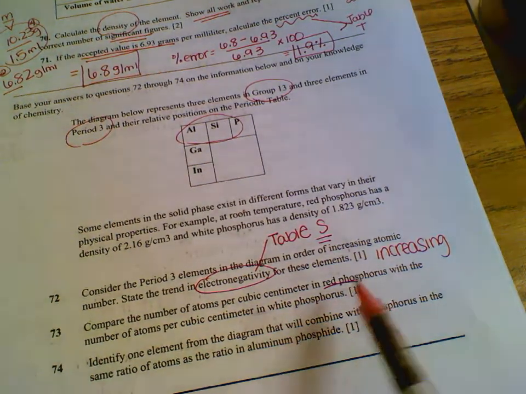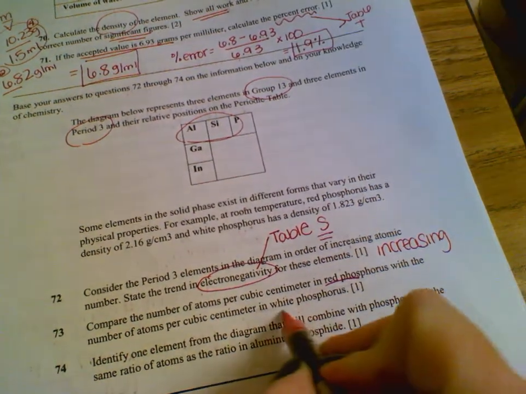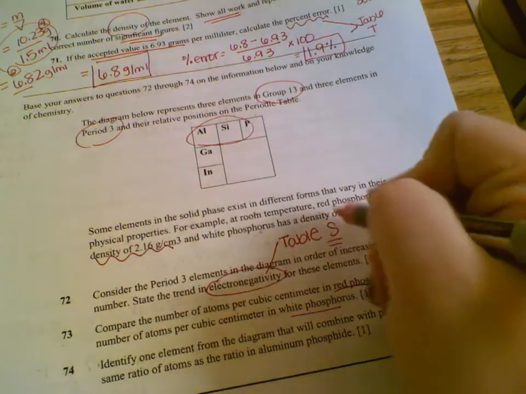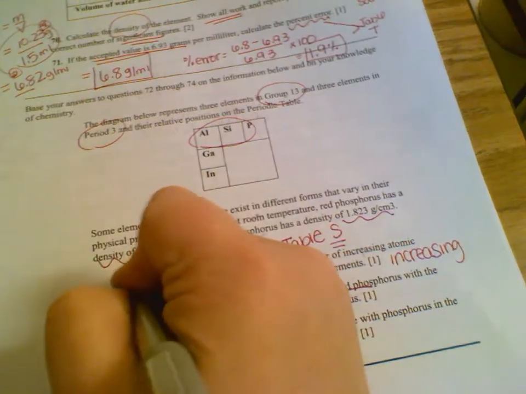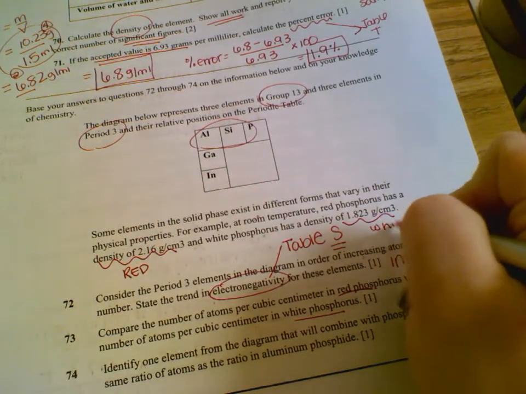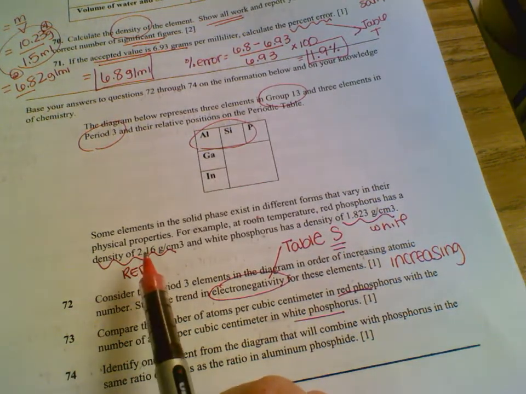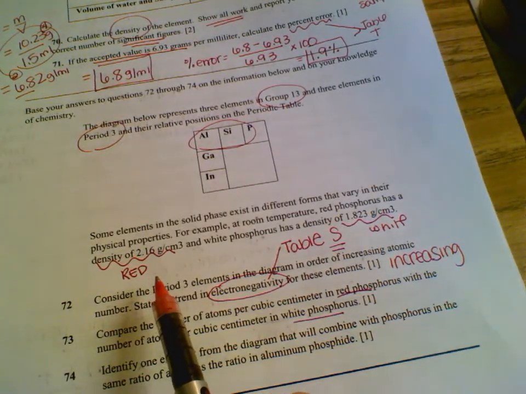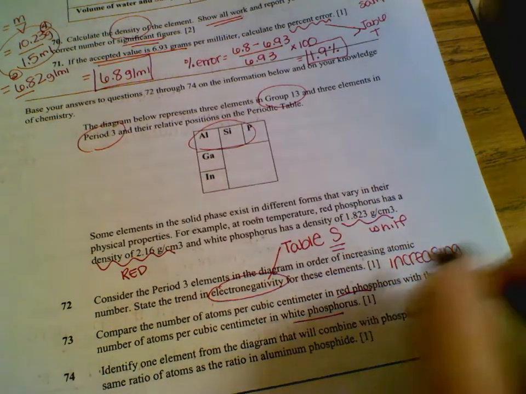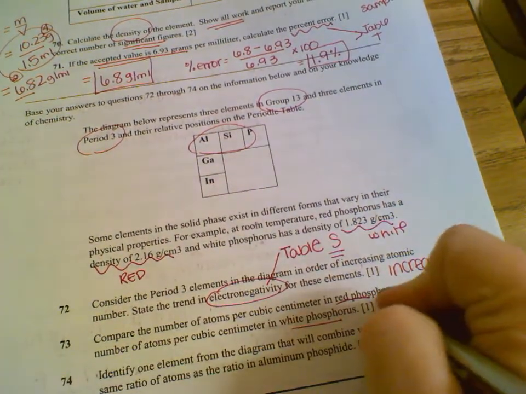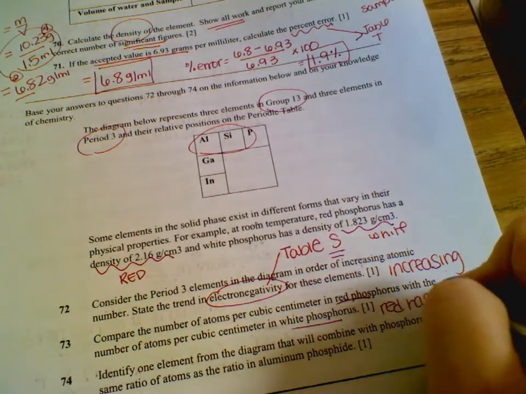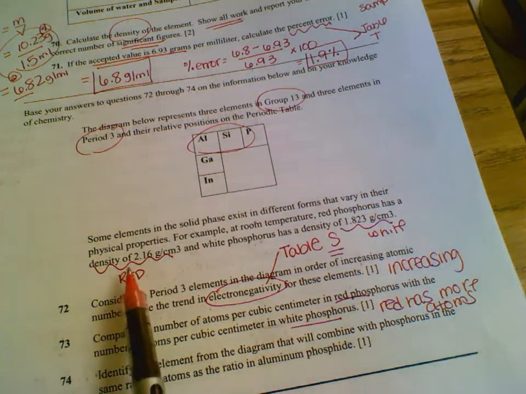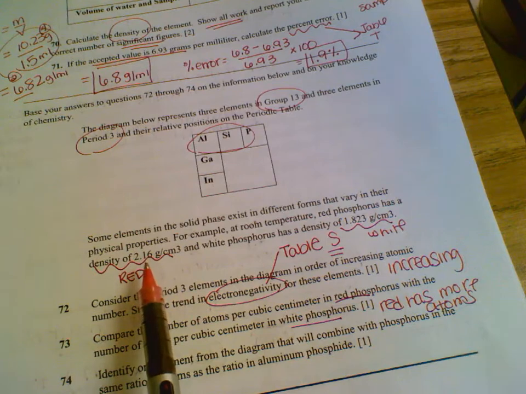So, red phosphorus with the number of atoms in white phosphorus. Well, how the heck am I going to do this? Go back up and look at your densities. This is red density. This is white density. This is more dense. Well, density is how close the atoms are to each other, how many atoms I'd have in there. So, bigger density, red has more atoms. Again, it's because that density is greater than that. Greater density, more atoms.